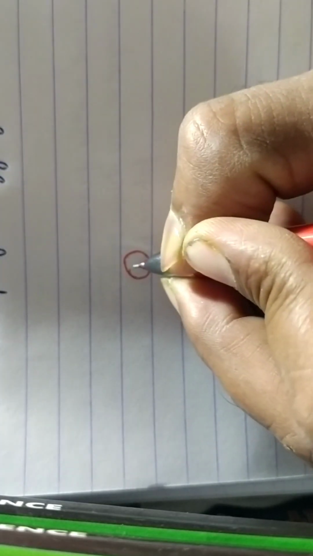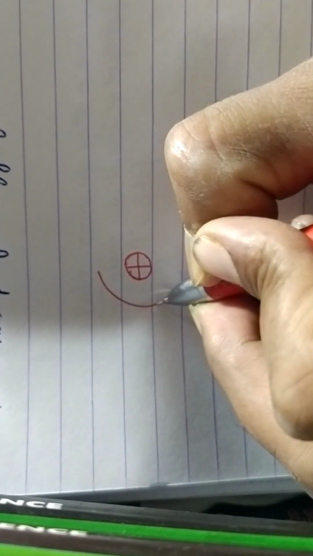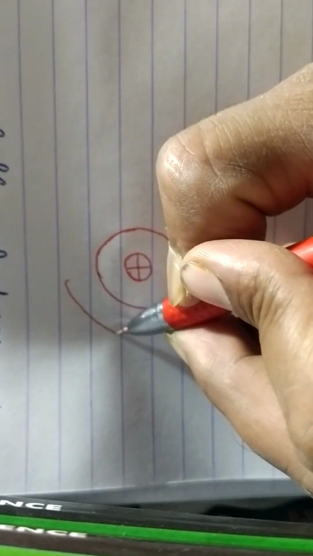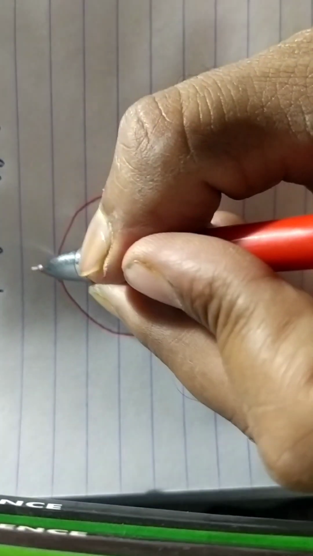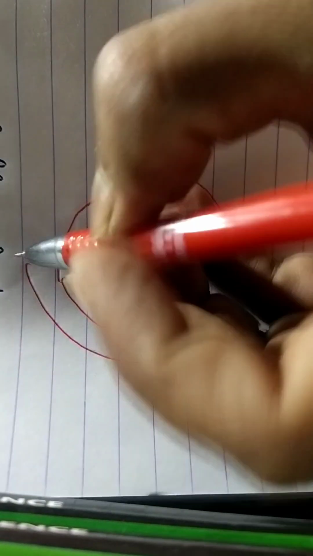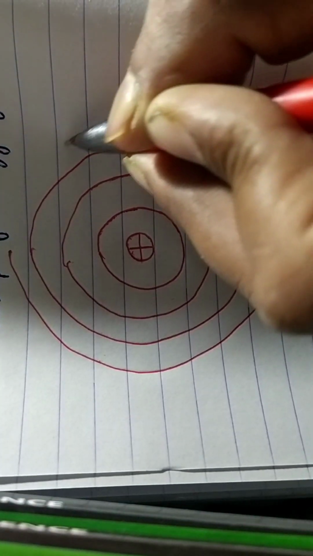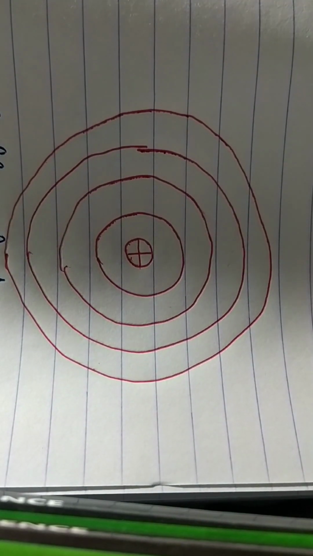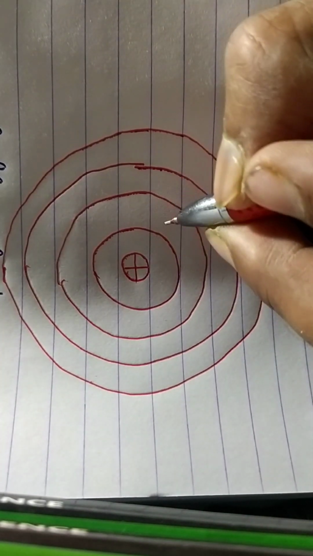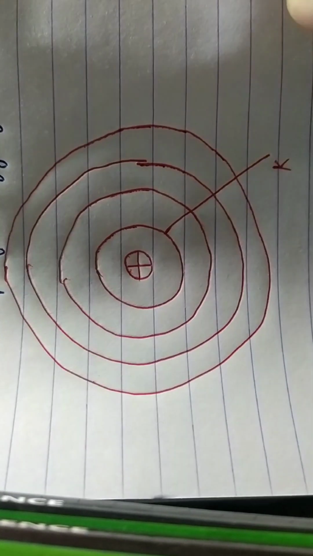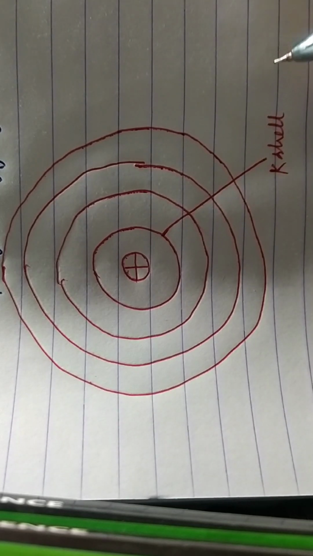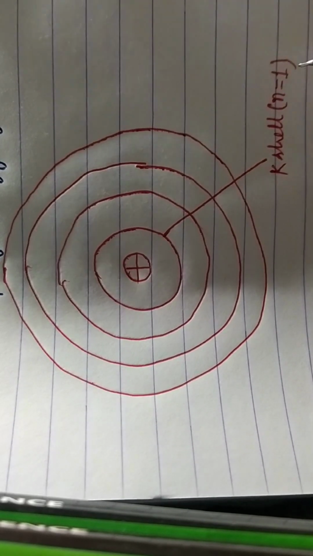Okay. So according to Bohr, we will have the nucleus here, and we will have energy levels, which we are calling discrete orbits, around this nucleus. Those discrete orbits were named K, L, M, N. This is our K shell, and K shell will have n equals 1.